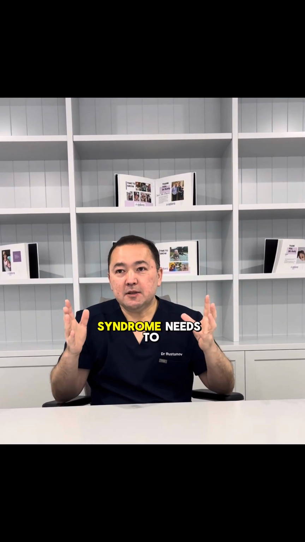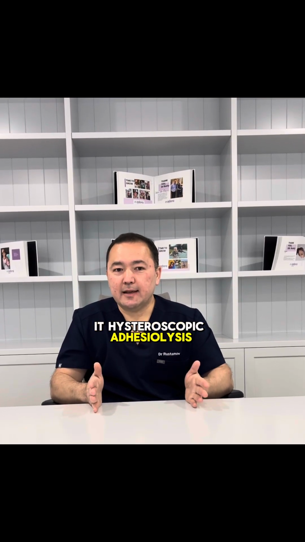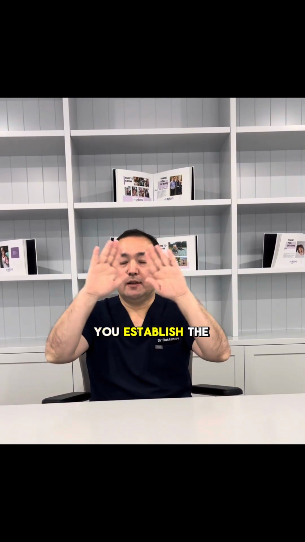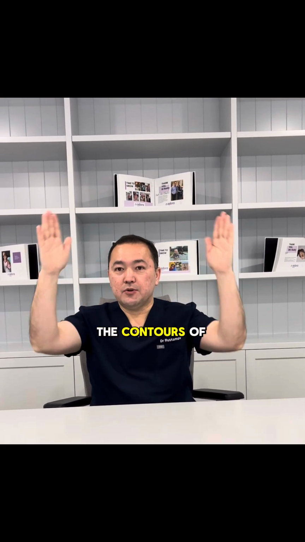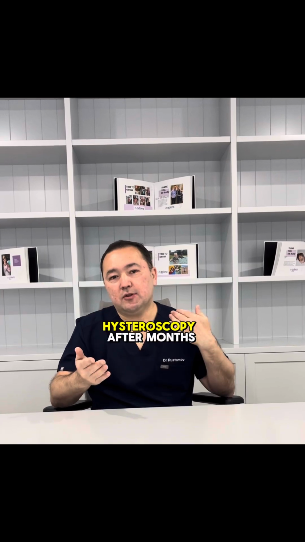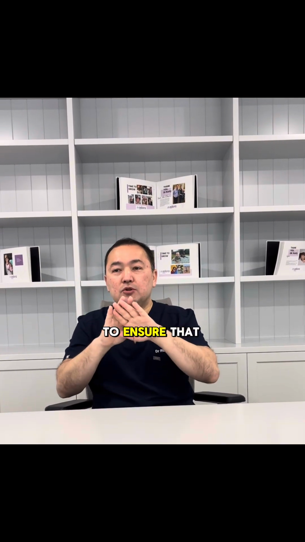Asherman syndrome needs to be treated hysteroscopically. We call it hysteroscopic adhesiolysis. In hysteroscopy, you establish the contours of the uterine cavity and remove the adhesions. And normally you do a follow-up hysteroscopy after a month or 2 months to ensure that the adhesions have not reformed.